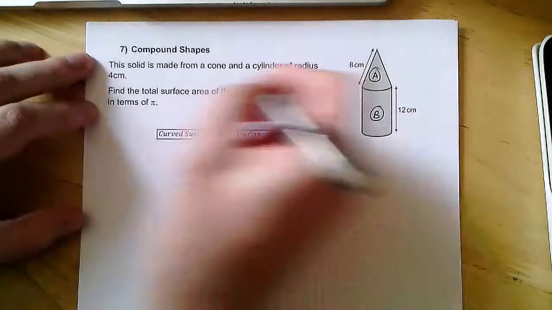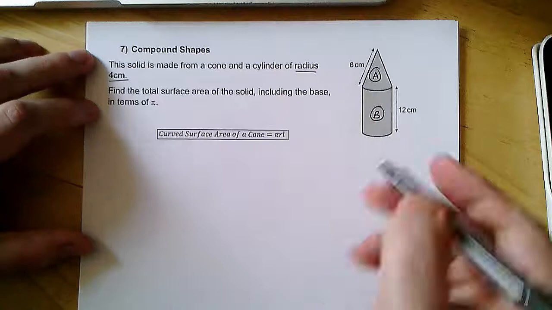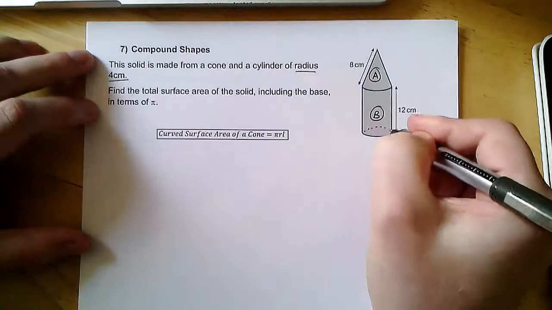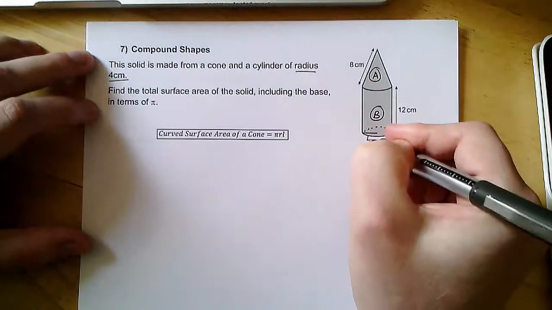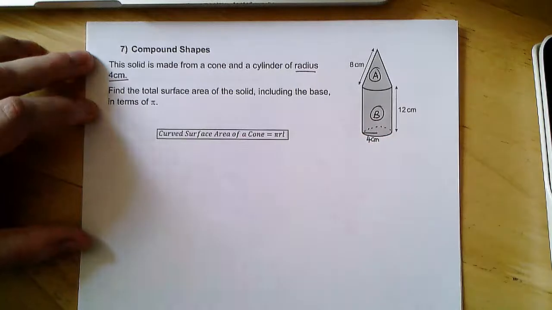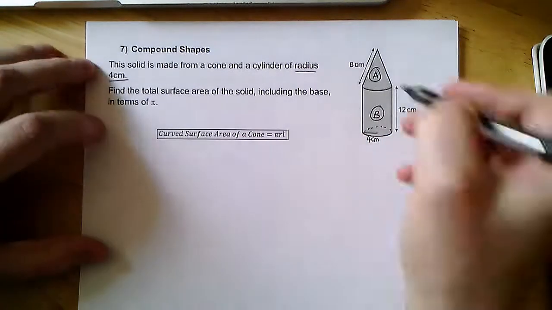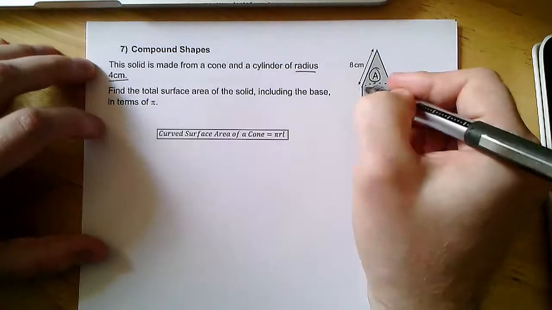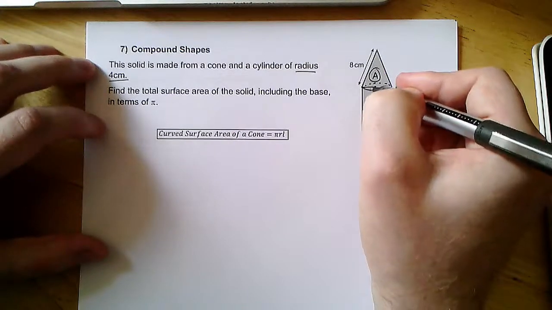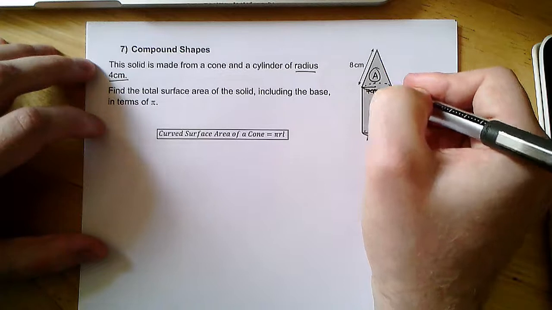We're also told that the radius is 4 centimeters. So I could also add that onto my diagram if that's going to help me. Now that's important because it also tells me what the radius of the base of the cone is as well.